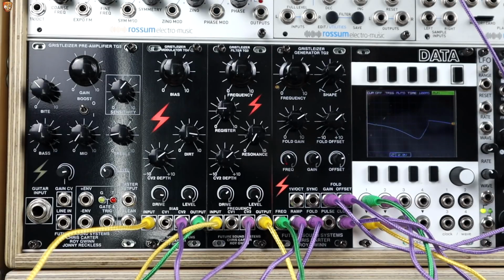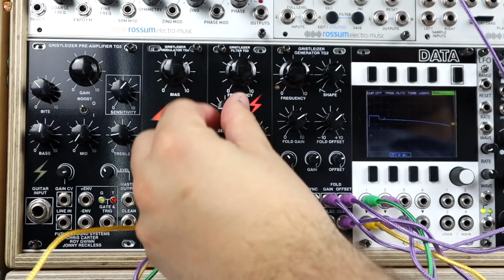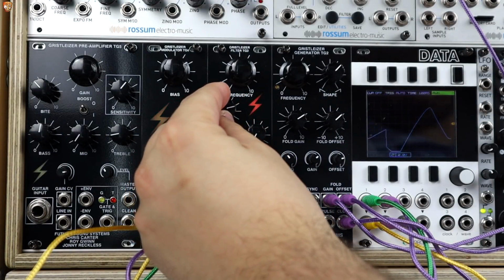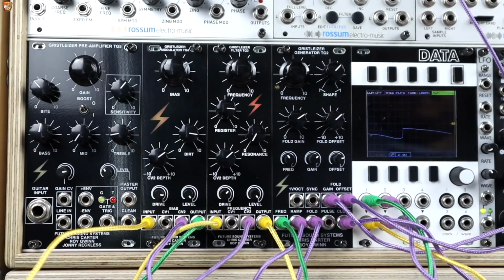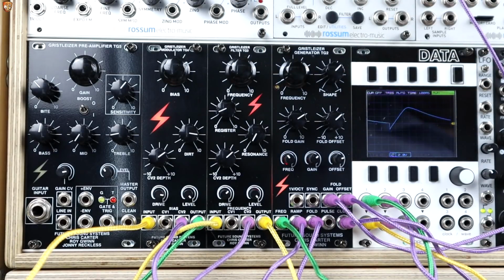Super filthy, super rubbery, nasal, absolutely packed with character. Let's listen for a second and just have a play around. I love the Gristleizers when they're together. And there is a little bit of PT delay in the background. I'll turn that off. What a nasty, dirty little family of modules this is.